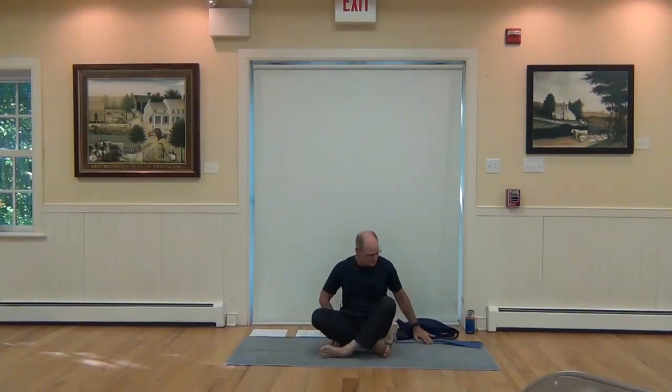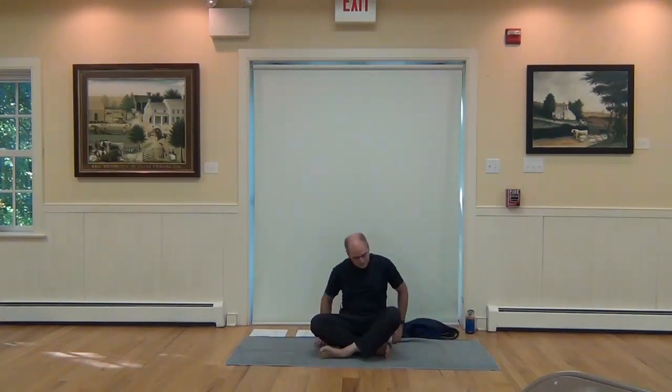Continue resting in Shavasana. As you release, sink into the floor. Inhaling spaciousness into the heart, letting it fully open and blossom. And exhaling any tension out of the body, just letting it drain away into the earth.